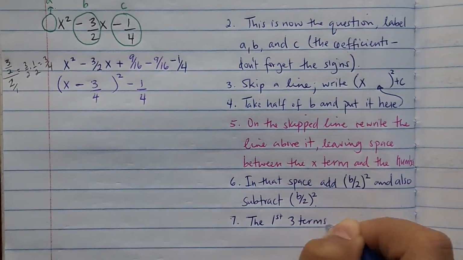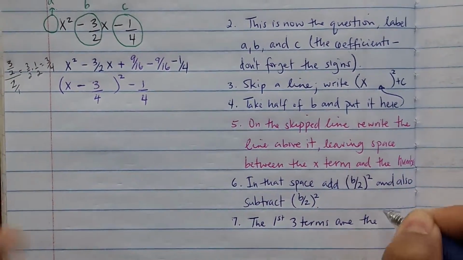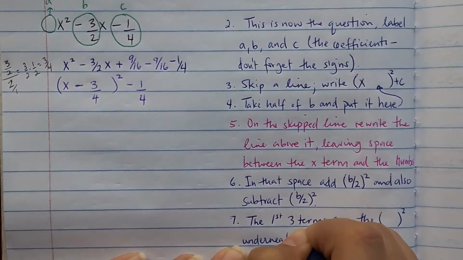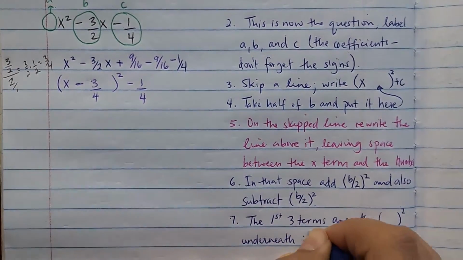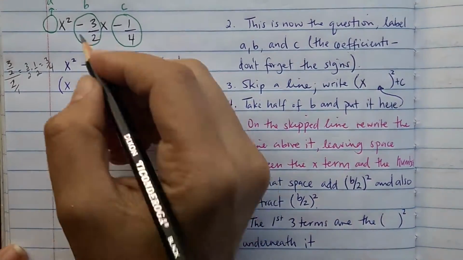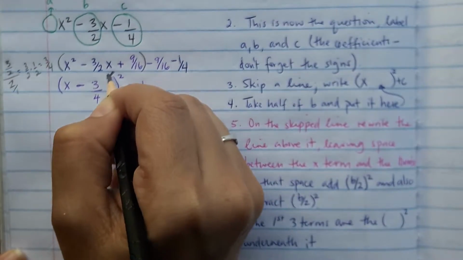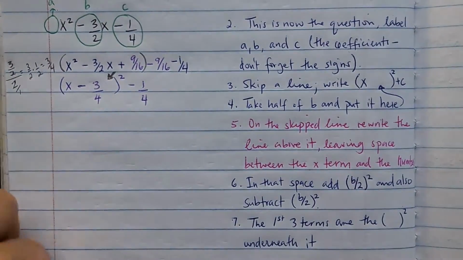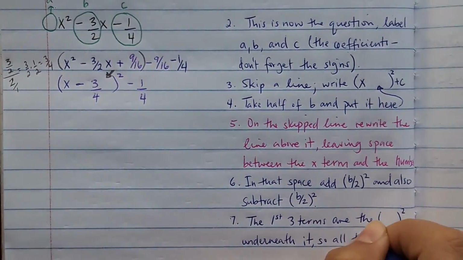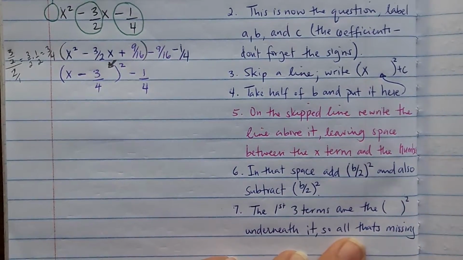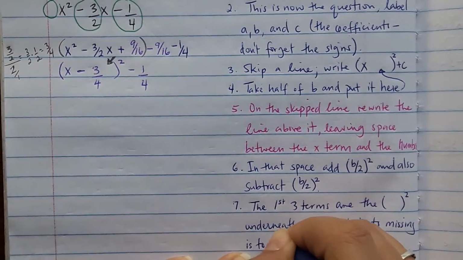Number 7, the first 3 terms are the parentheses squared underneath it. So all that's missing is to subtract b over 2 squared. So let's take a look at it. Those first 3 terms are that whole parentheses squared. And then if you can see, we've got negative 1/4 on both lines. The only thing missing is that negative 9 over 16, or in other words, the b over 2 squared.